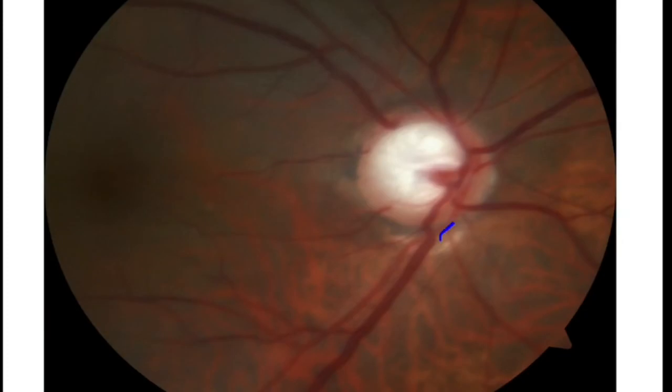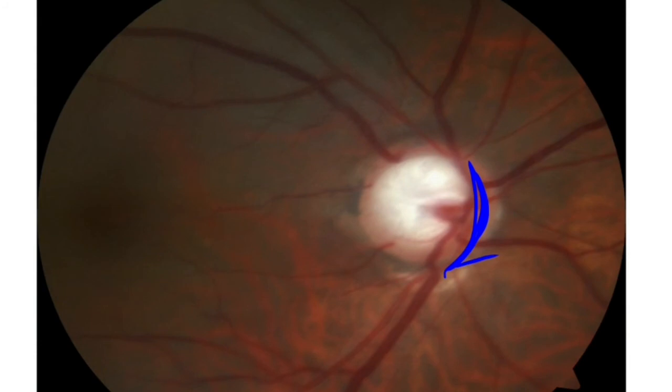Okay, the nasalization of vessels I have already explained. Because of the thinning of the nasal part of the neuroretinal rim, the whole bundle of the central retinal vessel is pulled nasally, leading to the nasalization.